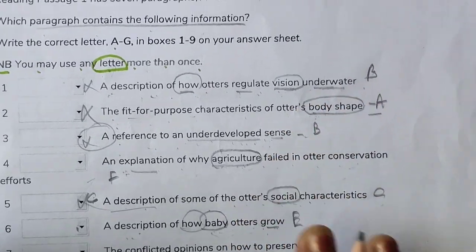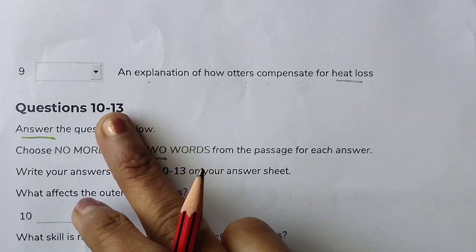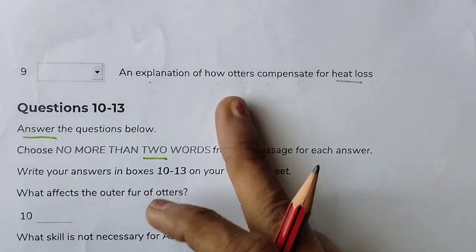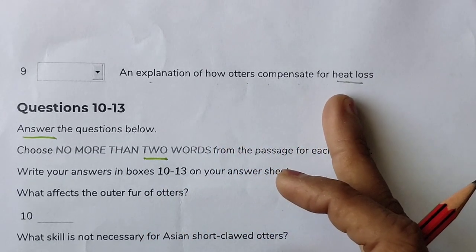Okay, so let's move on to the next type of question. So the ninth question is left. An explanation of how otters compensate for heat loss. So this is really a tricky question, but yes, definitely I told you.